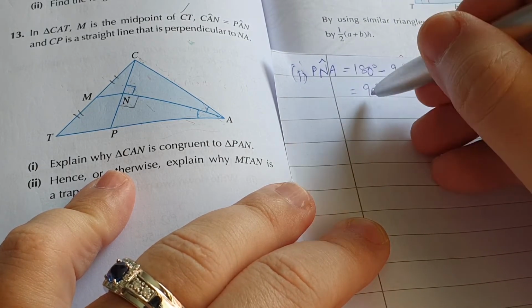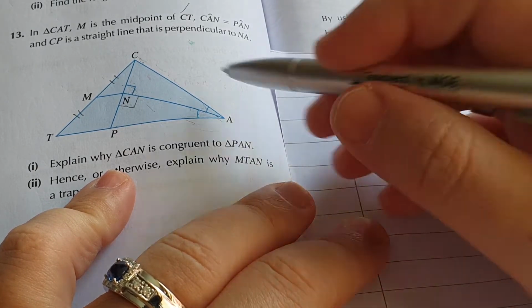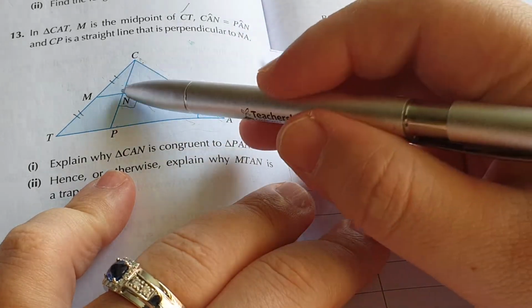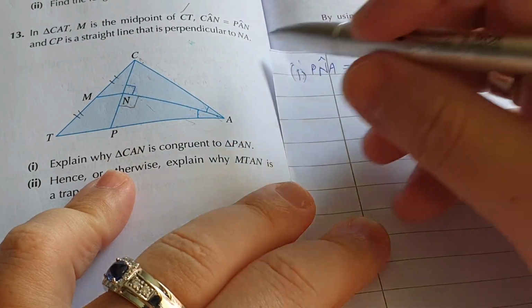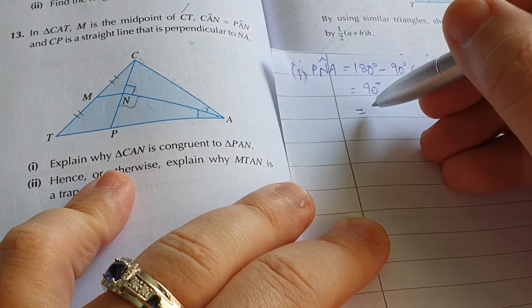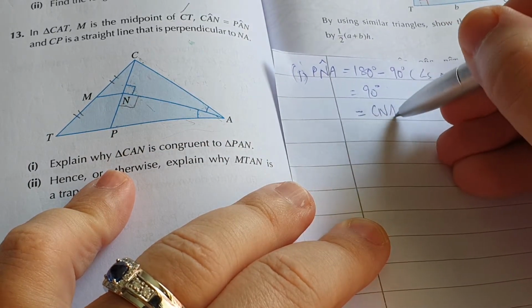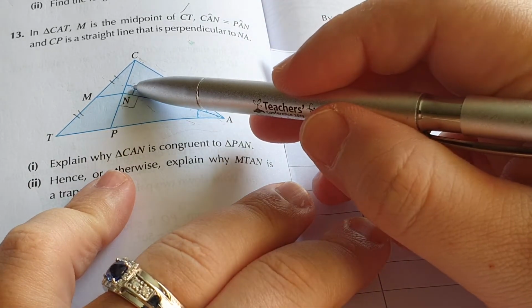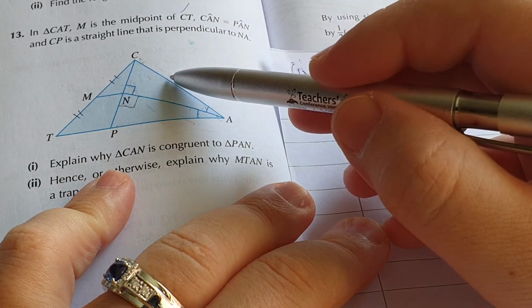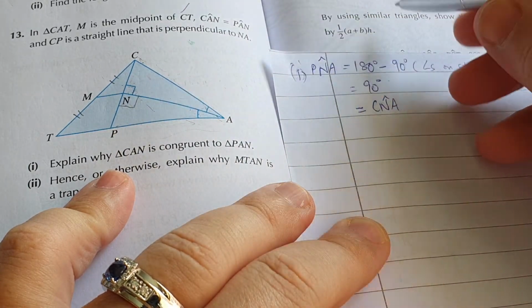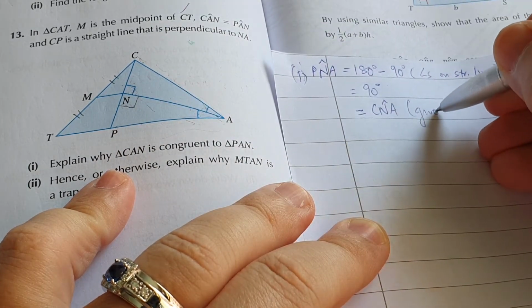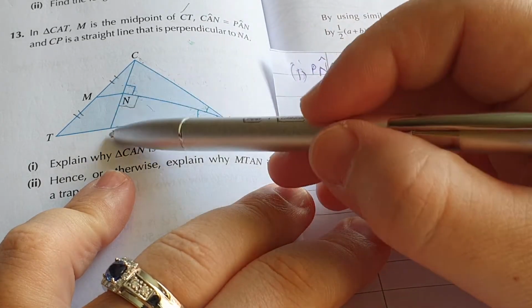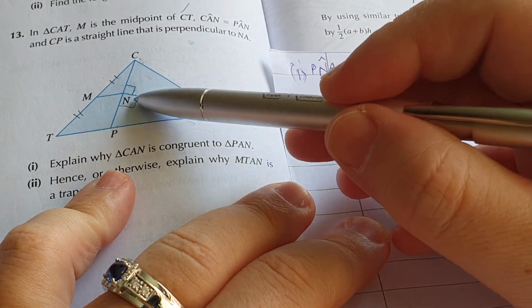And this 90 degrees is equal to CNA, right? How do you know CNA is 90? It's given to us. The question told us this line is perpendicular to this line, so this must be 90, right?